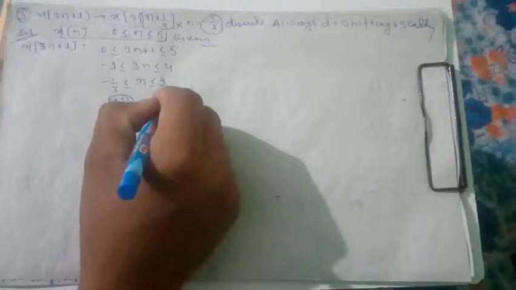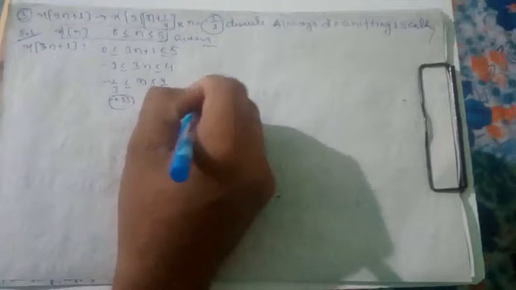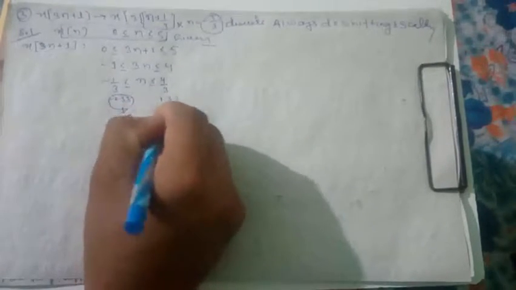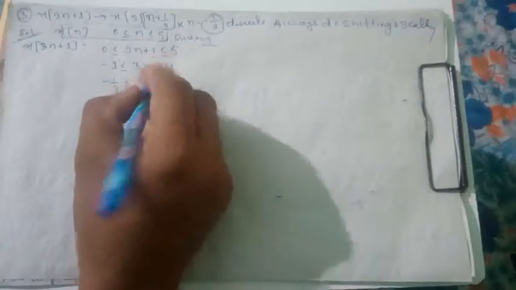And here what will be your approx value? 1 point something, 1.3. Okay, 1.33 it is. So if we take the integer, it is between 0 to 1. So only 0 and 1 are valid.